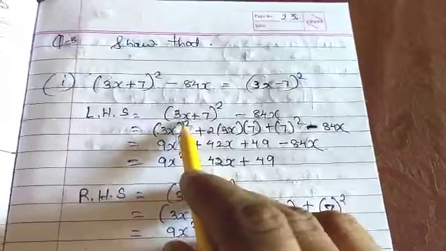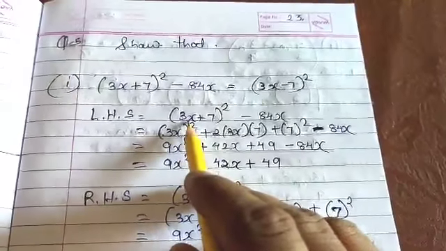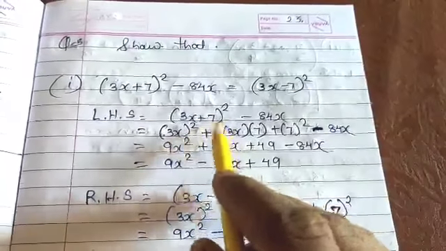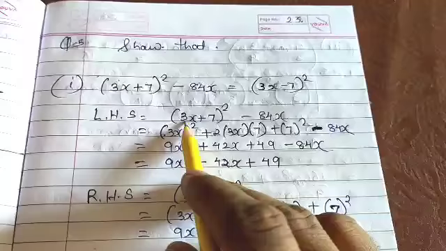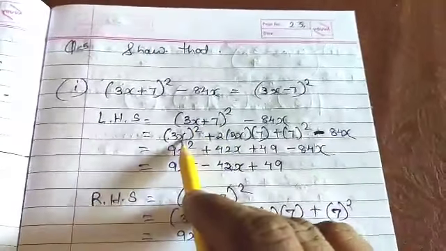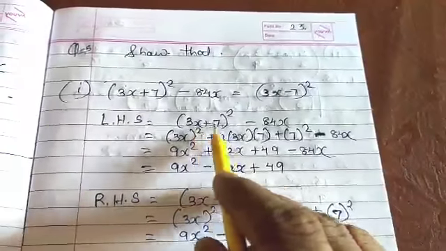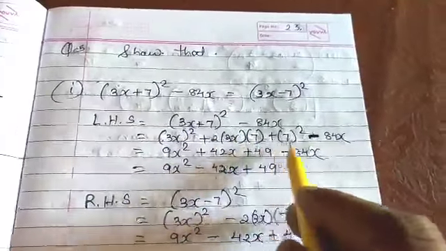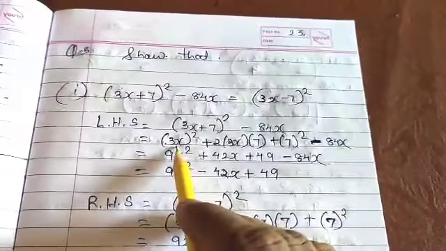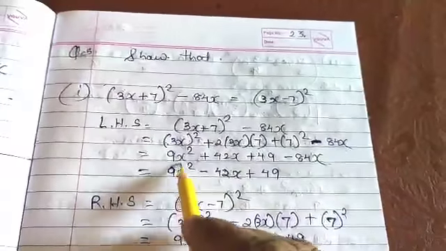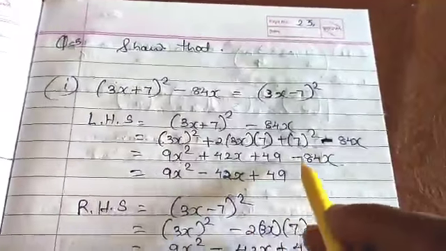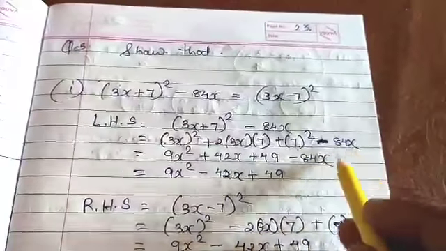Now as we all know the identity, that is (a + b)² = a² + 2ab + b². So here we consider 3x as a and 7 as b. So (3x)² + 2 × 3x × 7, that is 2 into a into b, plus 7², minus 84x as it is. Then (3x)² gives 9x², plus 2 × 3 is 6, 6 × 7 is 42, 42x, plus the square of 7 is 49, minus 84x as it is.